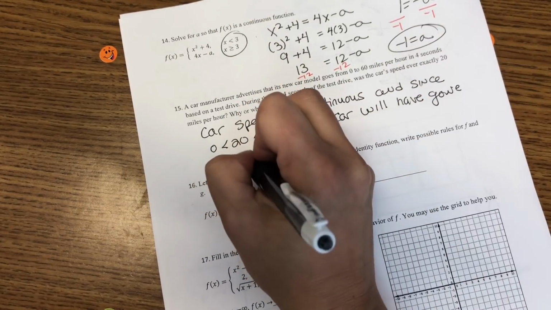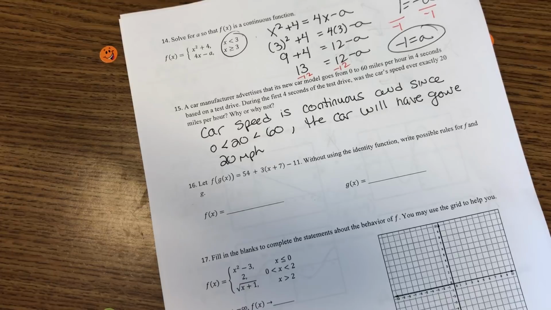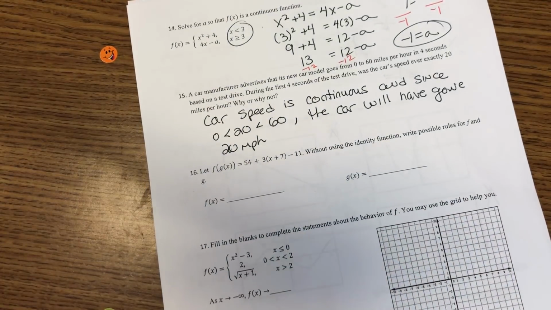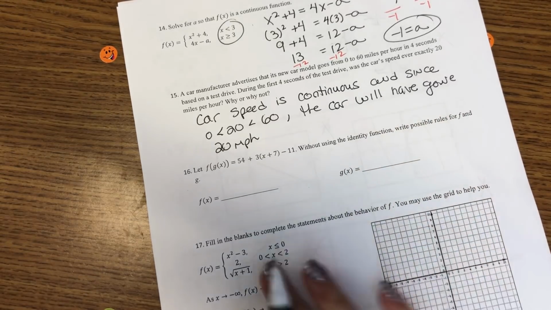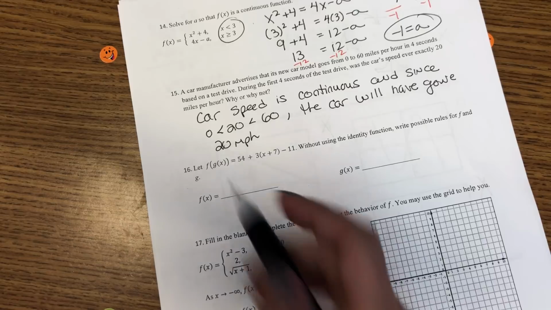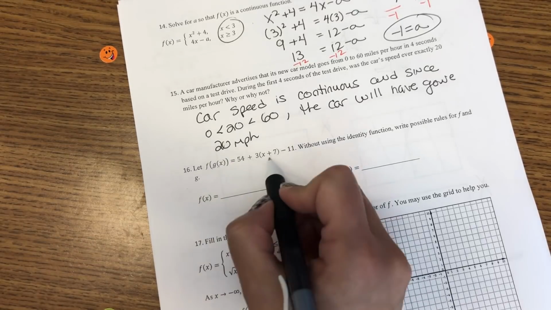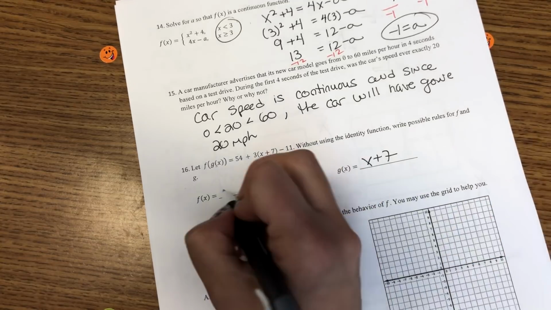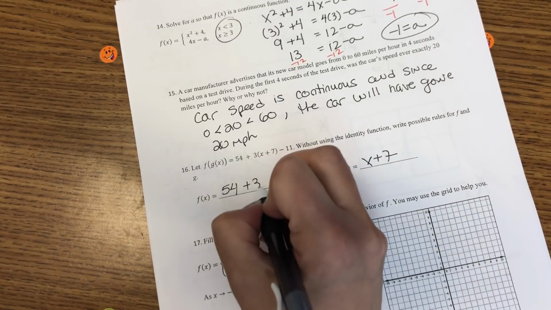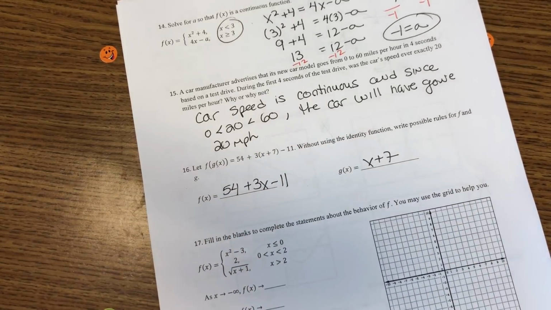If f of g is this equation, without using y equals x, which is the identity function, write the possible rules. All right, so what function g is inside? So it looks like x plus 7 is inside 54 plus 3x minus 11.